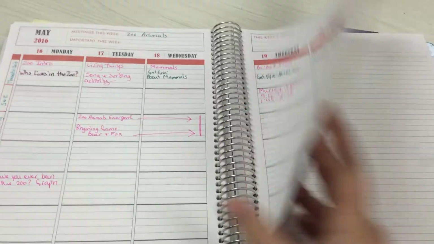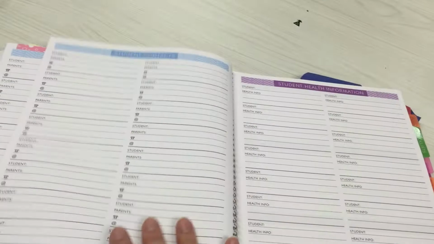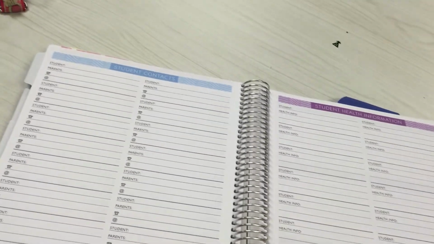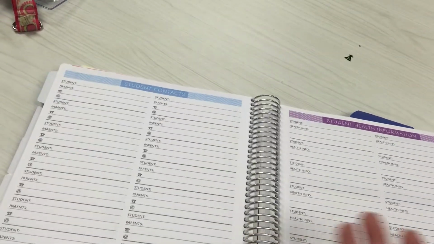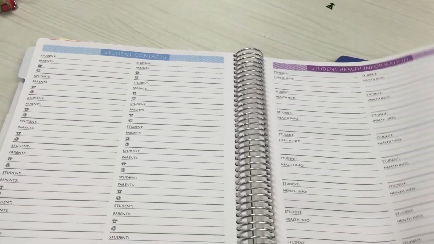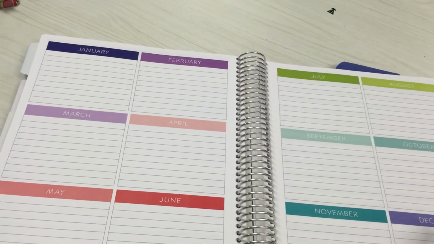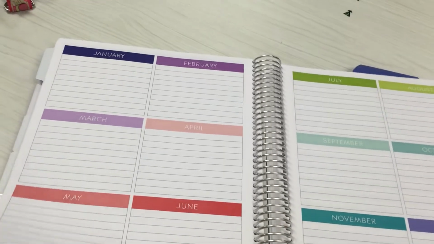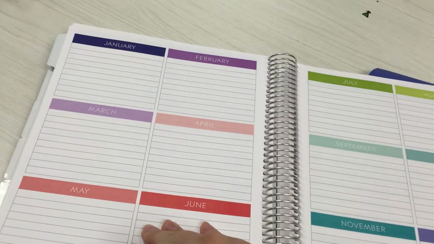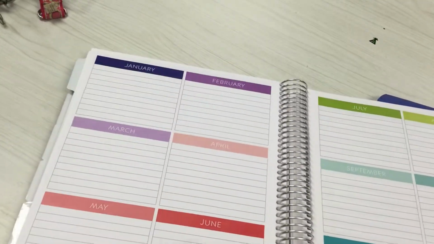Oh well, no, that's not it. Back here, well, don't look at that stuff. The student contacts, and I honestly, at the beginning of the year, I started to use it, but we have all of the contact information on the computer, so it felt redundant to me to use that part. So I honestly don't use that part.